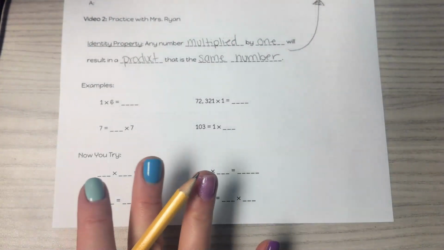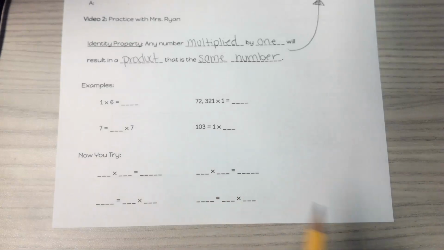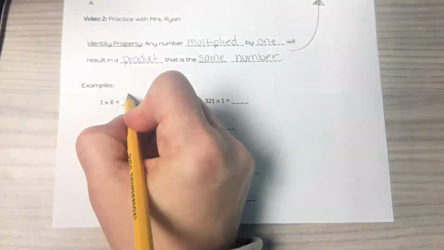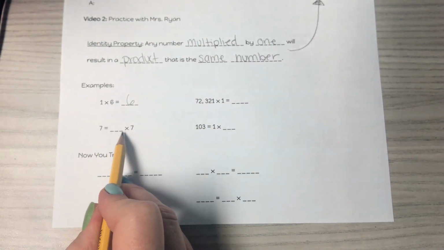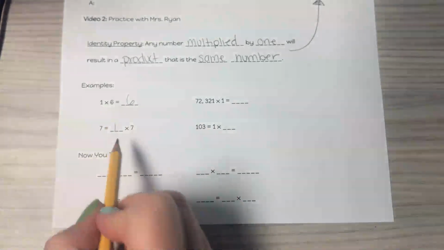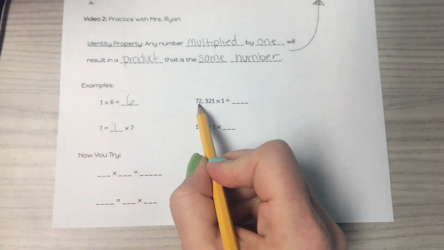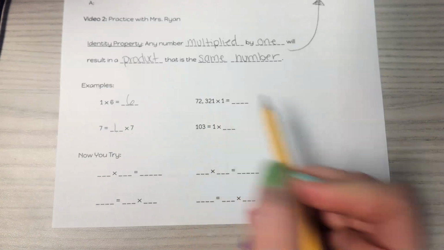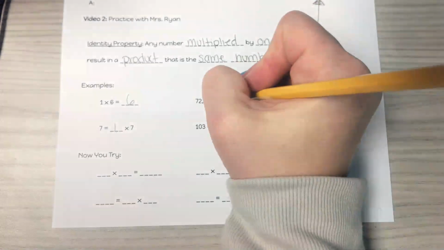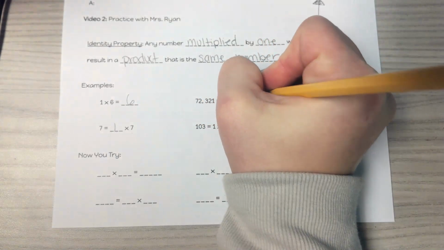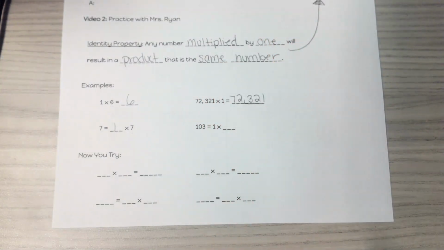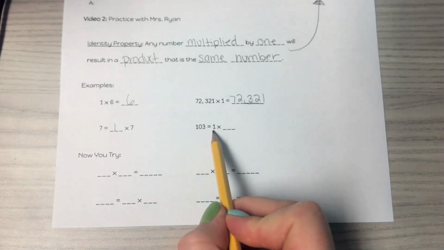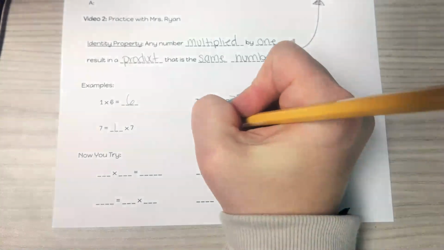Very simple, right? If you multiply a number by 1, you're going to get that same number. So 1 times 6 would just be 6. 7 equals what times 7? Well, that's going to be 1, right? 72,321 times 1 is going to equal 72,321. The line's not big enough. There we go. 103 equals 1 times, well, 103.